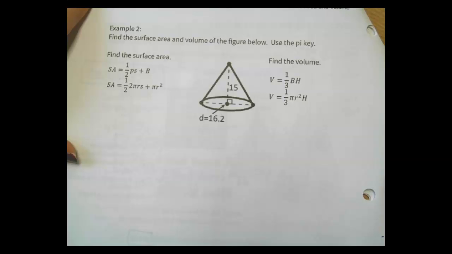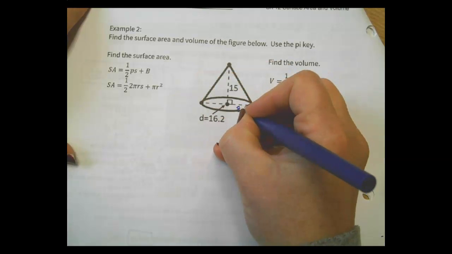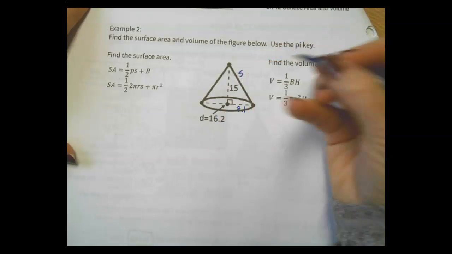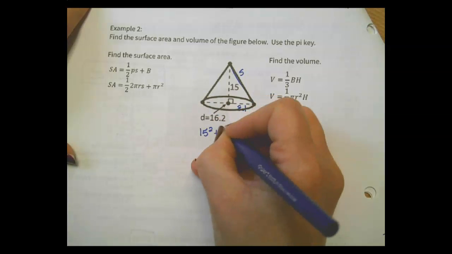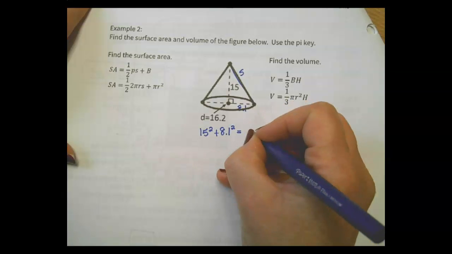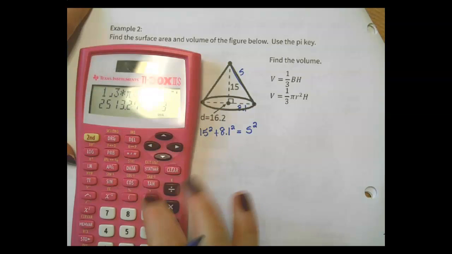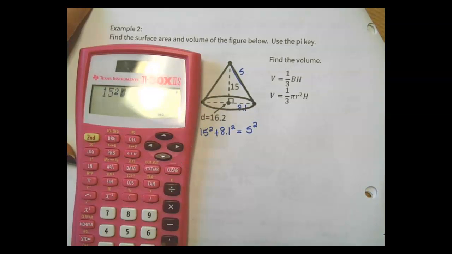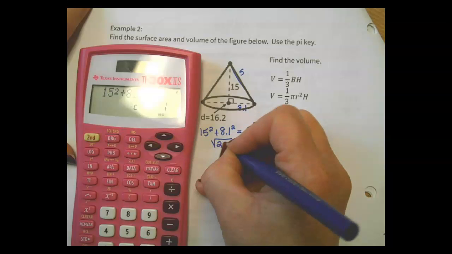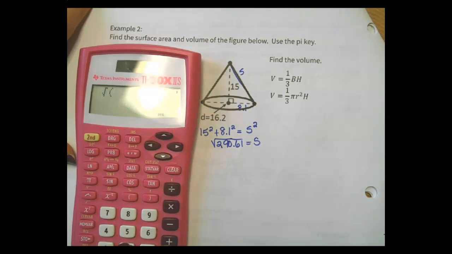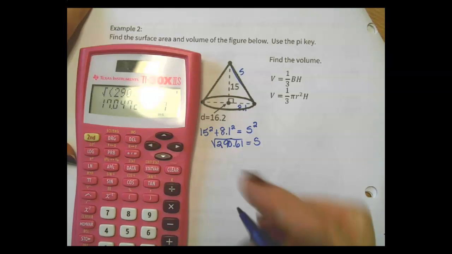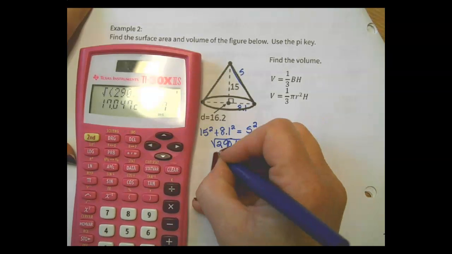Let's see what we're missing here. Looks like we're missing, well, if this is the diameter, that means this is 8.1 on this side. We do not have our slant. Our slant is the hypotenuse. So let's go 15 squared plus 8.1 squared equals slant squared. Go ahead and figure that out. And then let's take the square root of 290.61. And our slant height is about 17.05.